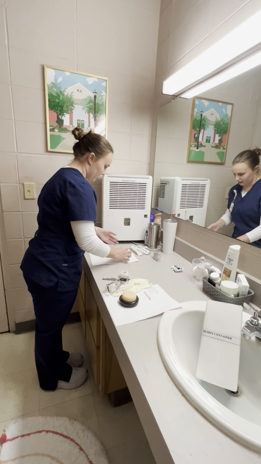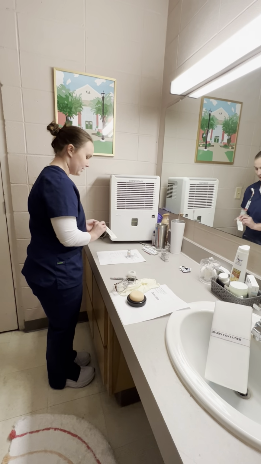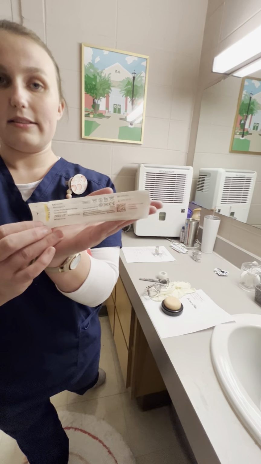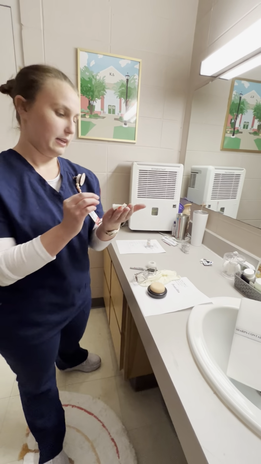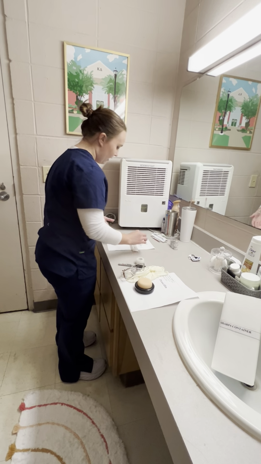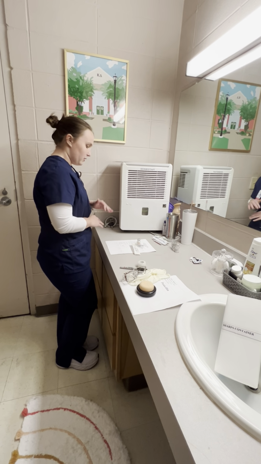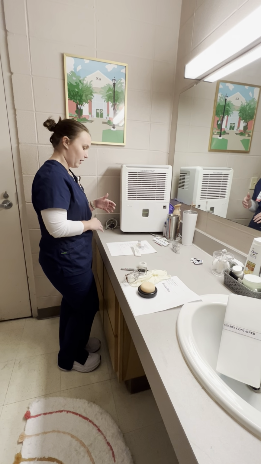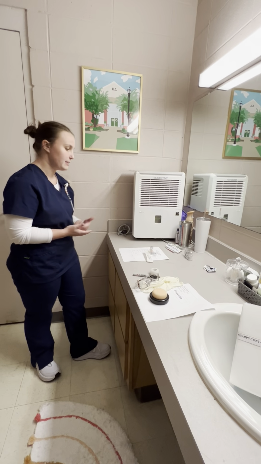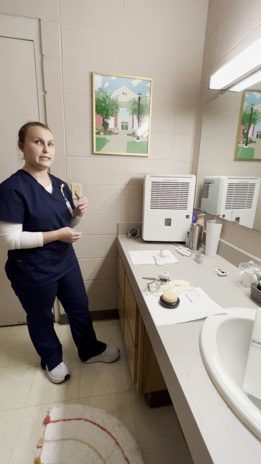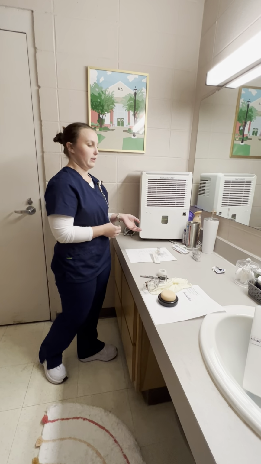The next thing that I'm going to do is get my syringe. I'm using an insulin syringe, and it is a 29 gauge needle. After that, I'm going to calculate my medication dosage, and for insulin, it is already done, and it is 10 units. If it wasn't already done, I would then calculate.